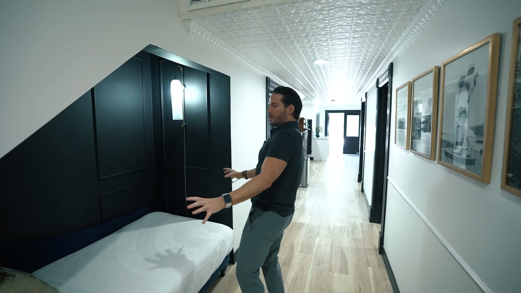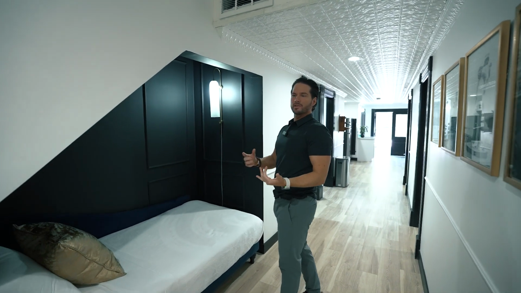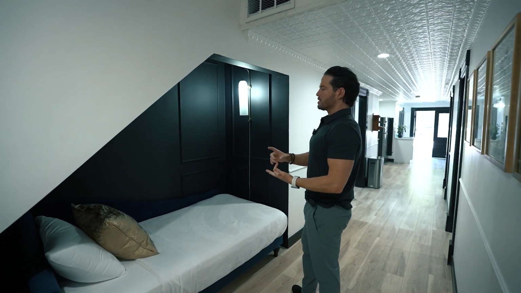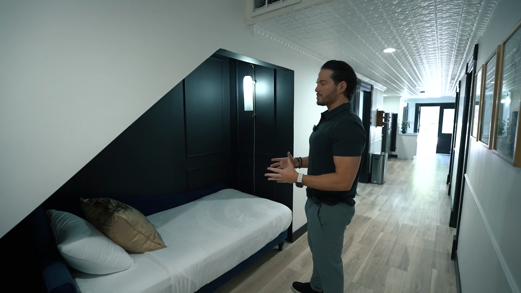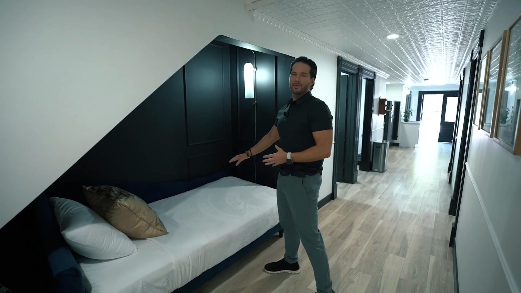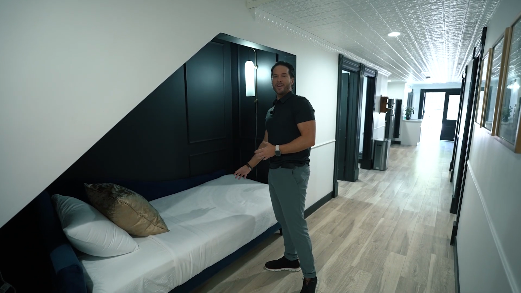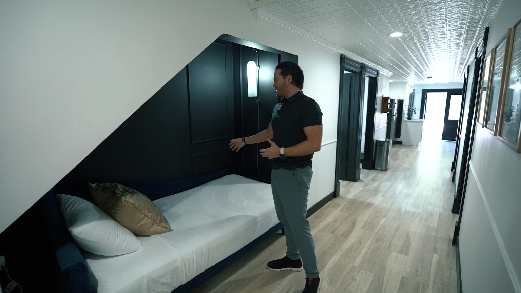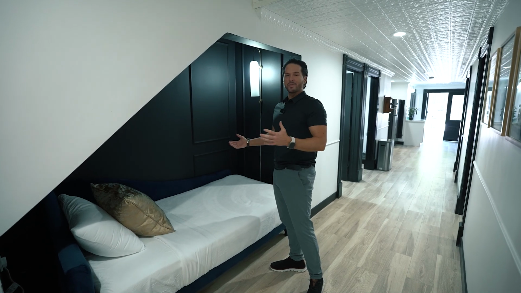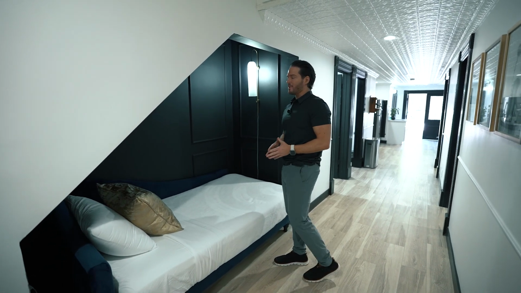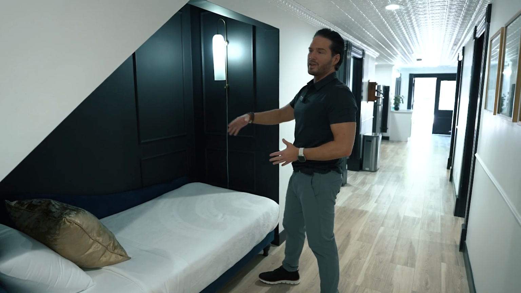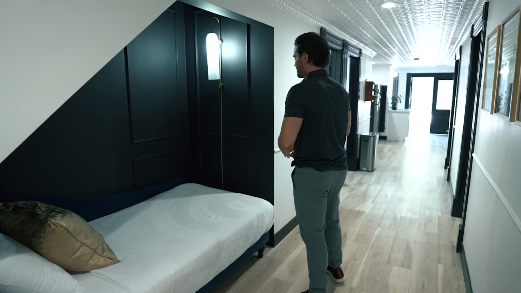We created this little nook. Now, who's the end user? Is it a family? Is it a bunch of guys, girls, bachelorette party, groups, couples, whoever, right? This is not the person booking it. This is for that friend. We all know who that friend is that maybe comes home and they've had too much to drink or whatever. This is for them. And we thought that was a better use of space than putting some storage or something under here. So a very cool way.